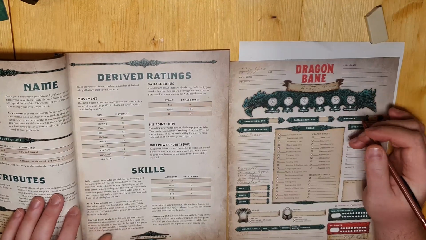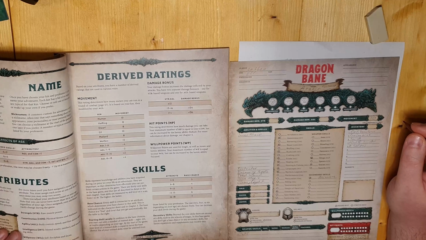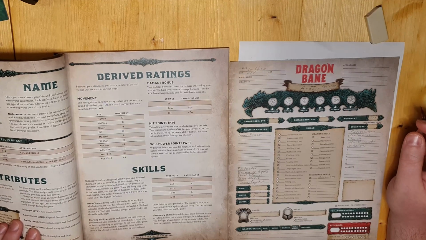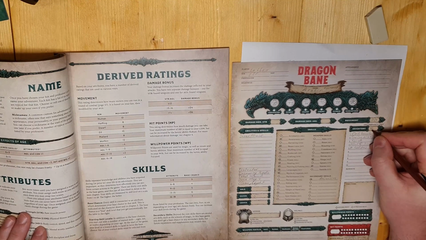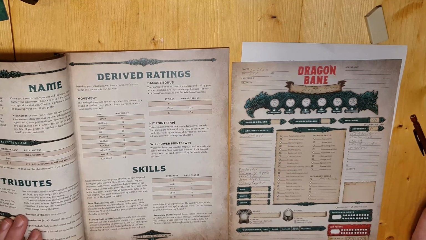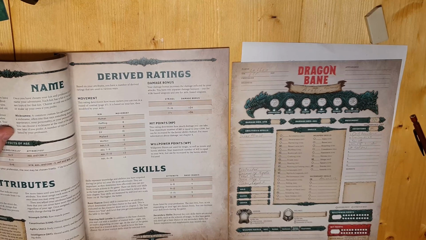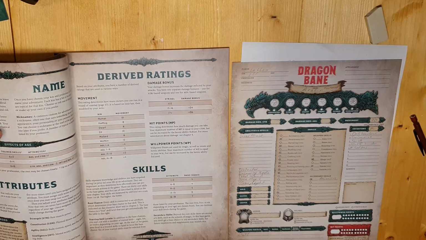Totally didn't forget that at this point and did it much later in character creation. I'm a professional after all. Another derived stat, which is not listed here, is your inventory space, your encumbrance, which is half your strength score. So for Ariandel in here, that is just 4, which is not much.